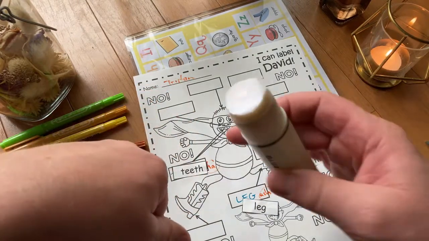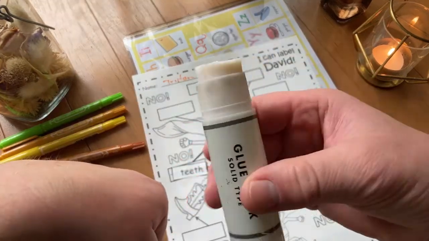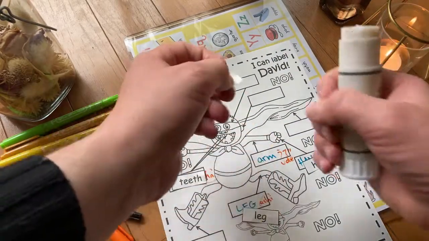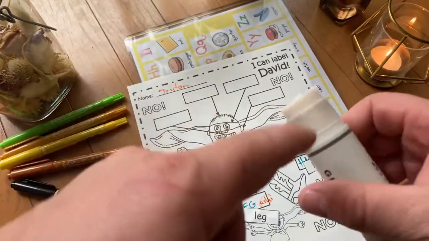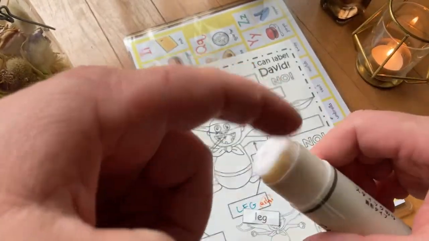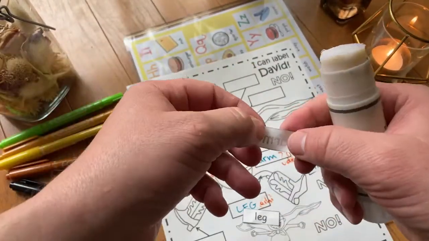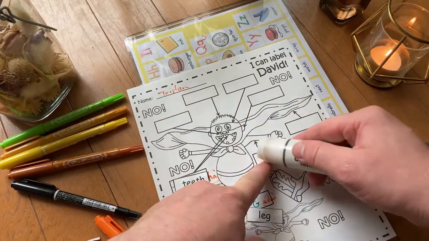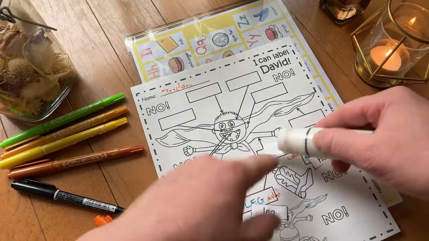Sometimes a glue stick gets really dirty, so we had to clean this one. So that's just what happens sometimes. So actually I used a nice knife to cut around here. So if you're a child, you can ask your parents to cut your glue stick to make it clean. I had to do that because I haven't used this for a long time.